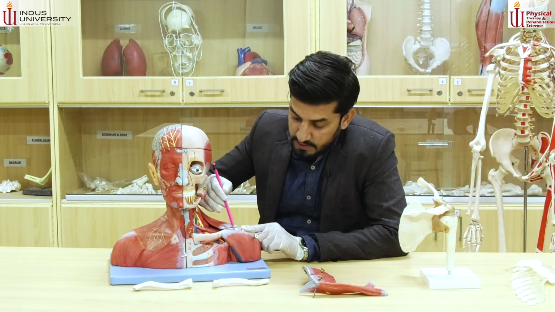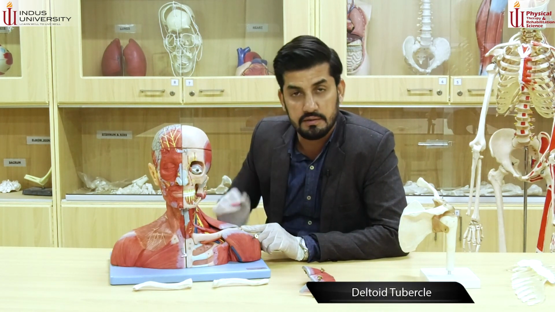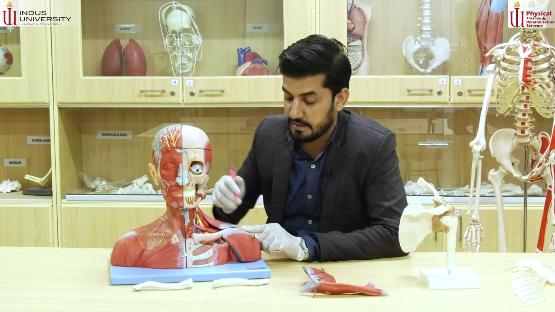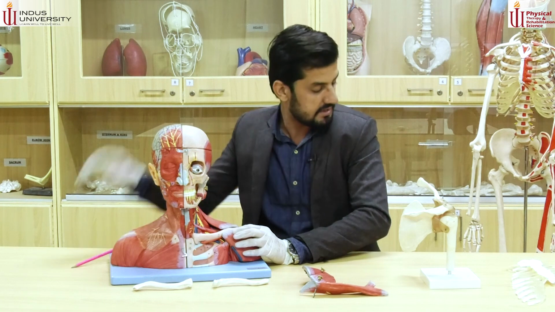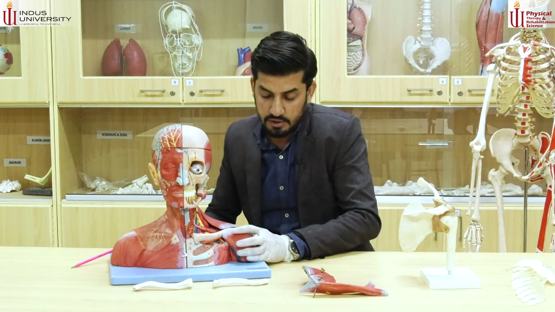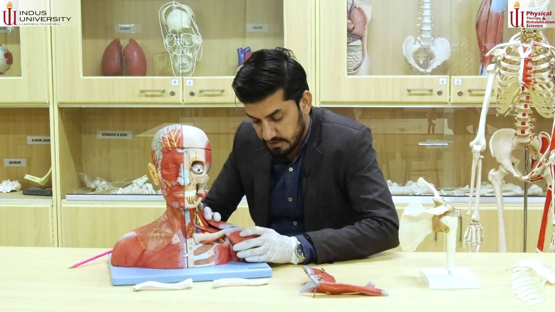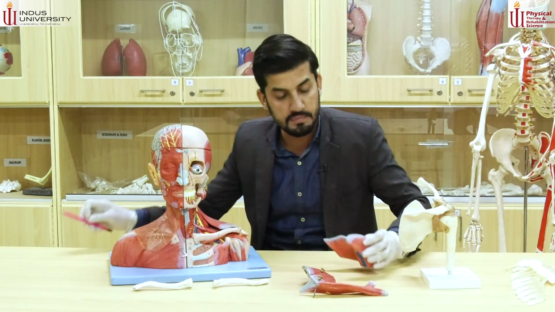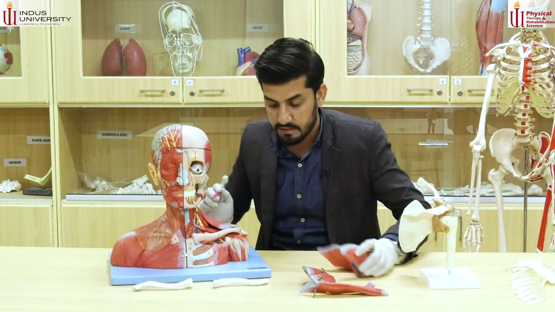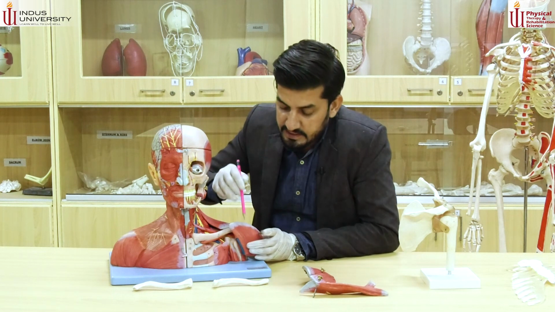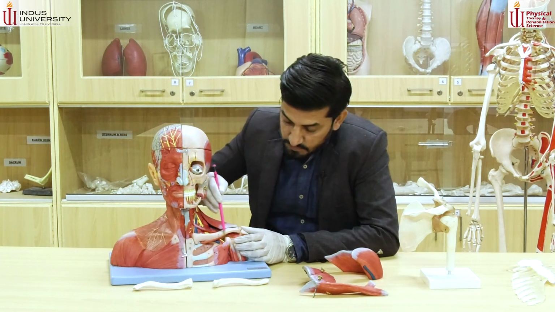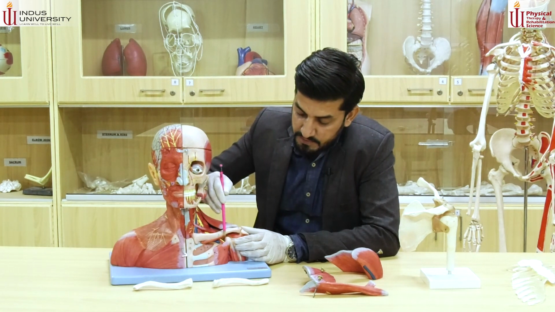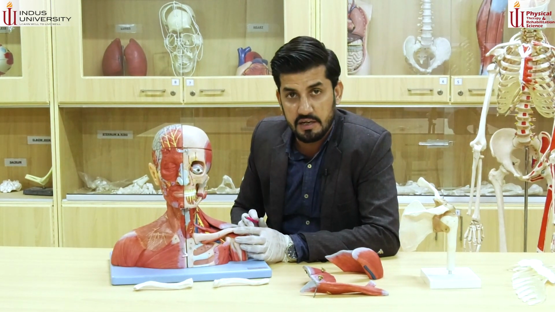This anterior border has the deltoid tubercle, the name itself indicating it gives origin to the deltoid muscle. This long triangular muscle is your deltoid muscle, which has anterior, middle and posterior fibers. This whole muscle was getting origin from the anterior border of the acromial end of the clavicle.